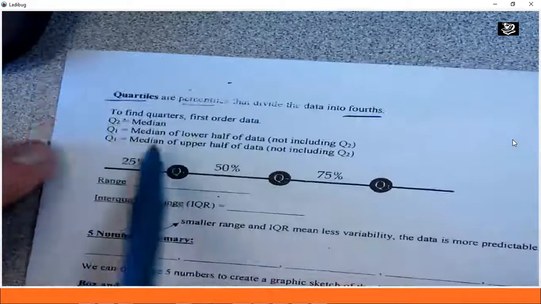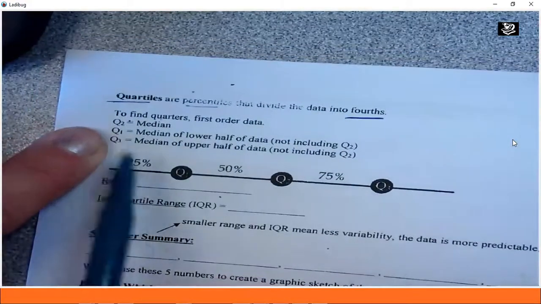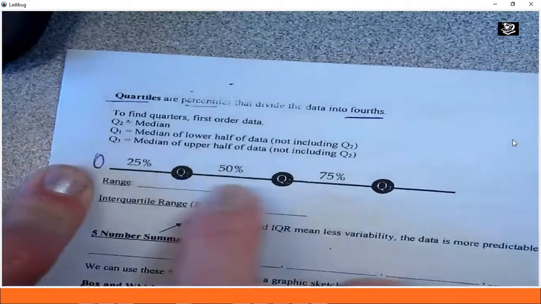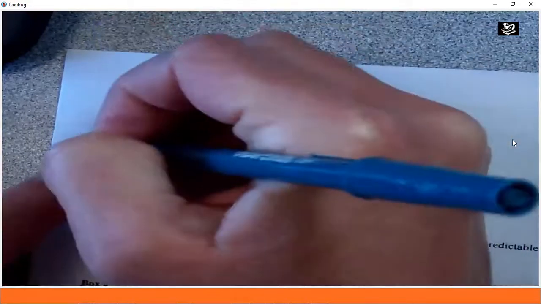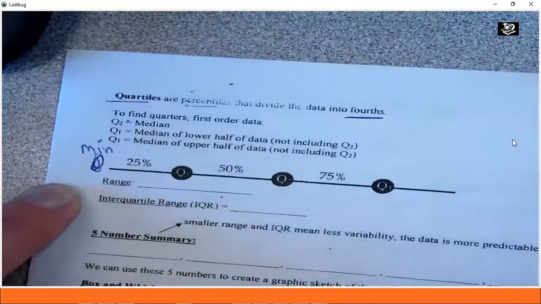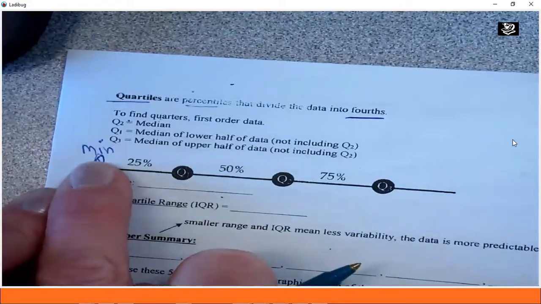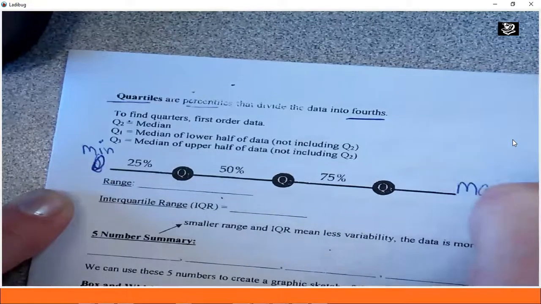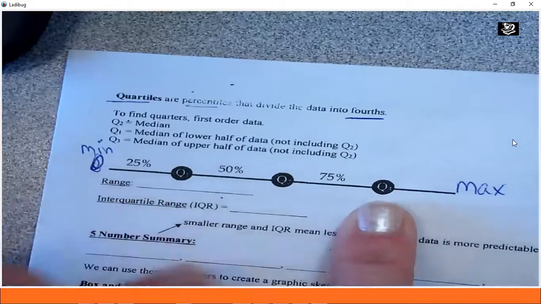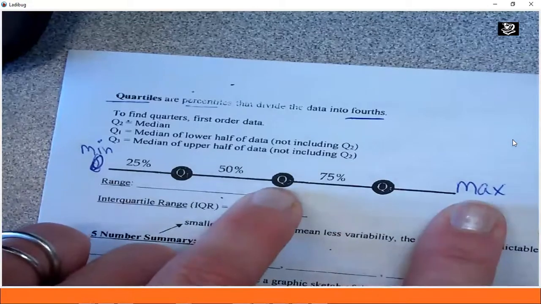All right, Q1 is right in between 0 and Q2. And I shouldn't use 0. I should use the word minimum. Minimum means what? The lowest. Okay. What about on this end? The maximum. Okay. And Q3 is in between Q2 and the maximum.